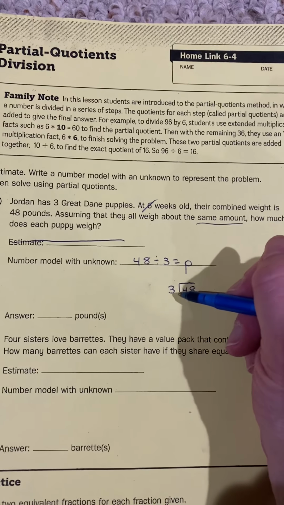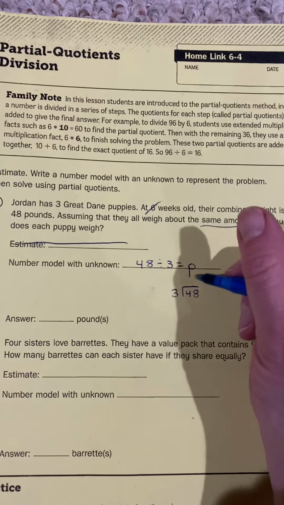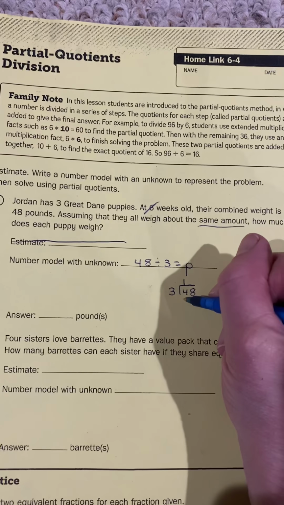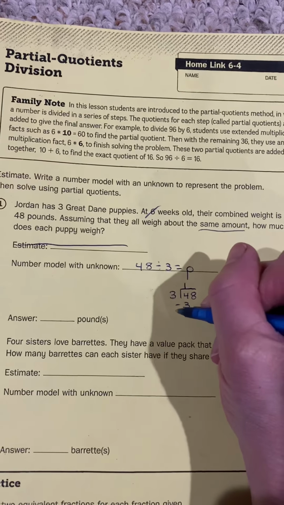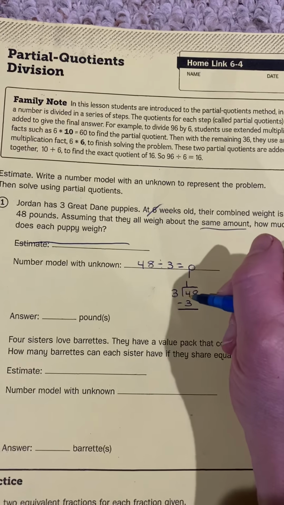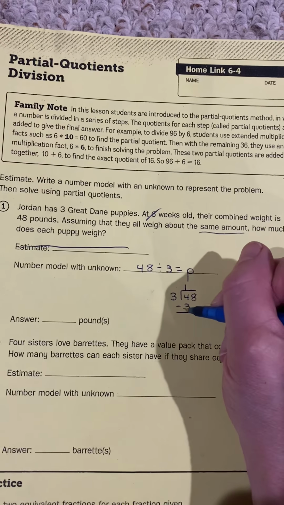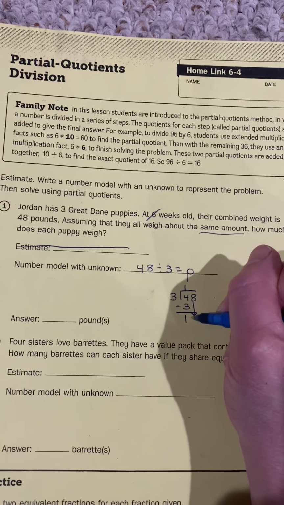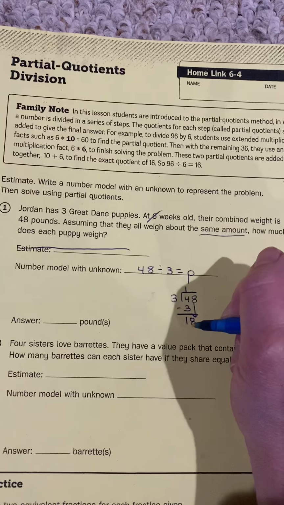And what I do is I say to myself, okay, how many groups of 3 are in this first digit 4? And that's going to be 1. I'm going to put my 1 up here. 1 times 3 is 3. When I subtract, because that's my next step, I'm going to do 4 minus 3 equals 1. Bring down my 8, and I have a new number, 18.